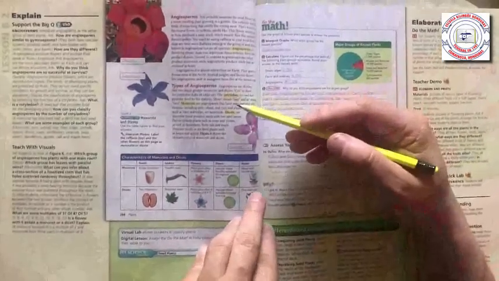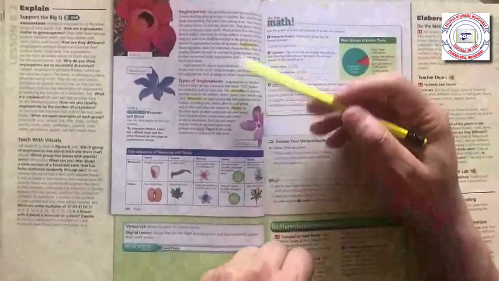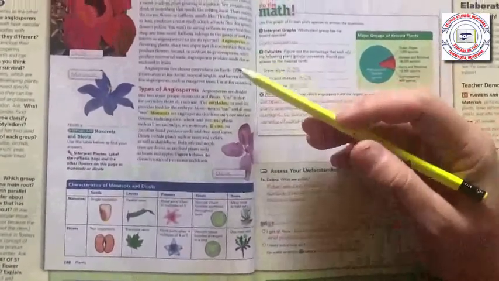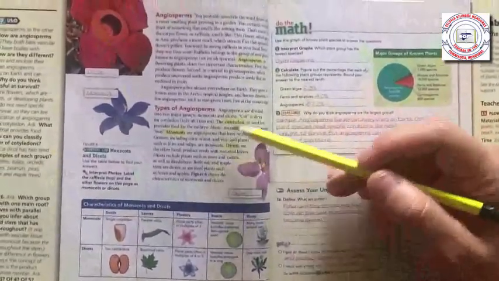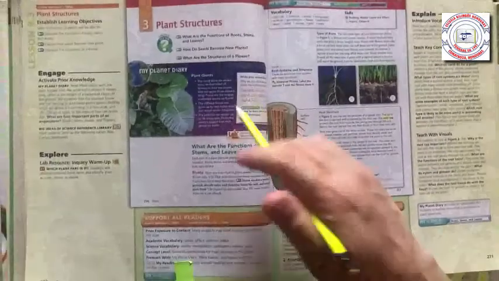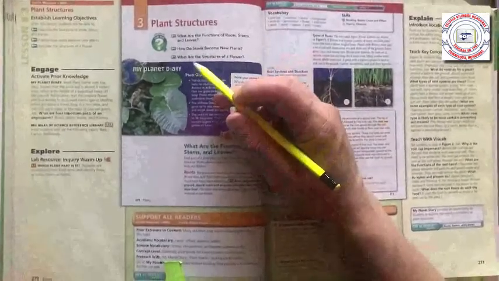Next page, 268, the types of angiosperms. You have the angiosperm. What the meaning of angiosperm is, is over there in the book. And there are 3 different types of angiosperm. Memorize the 3 types of angiosperm. Next lesson. Lesson number 3, plant structure.